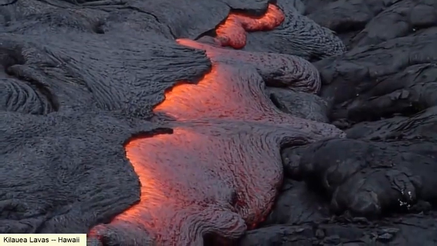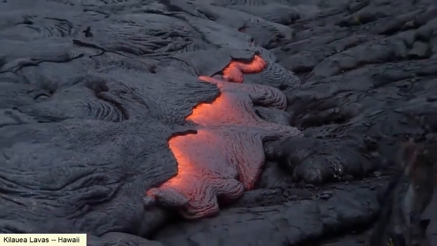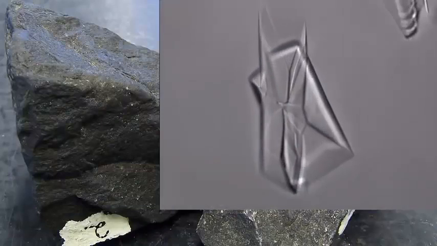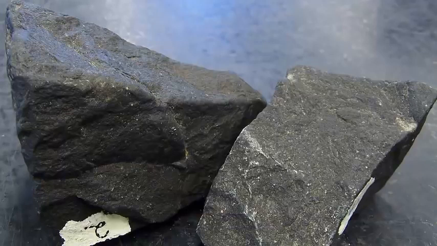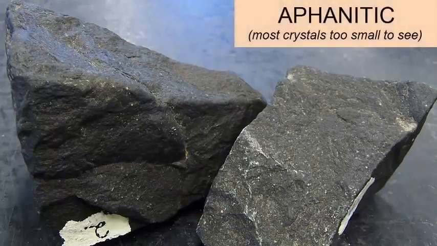In contrast, when a magma erupts as a lava flow, it cools quickly. Atoms don't have time to form large crystals, so the same basic minerals will form, but the crystals will be smaller, too small to see without a microscope. Rocks with a texture of crystals too small to see are called aphanitic. A few other textures can result when rocks erupt.